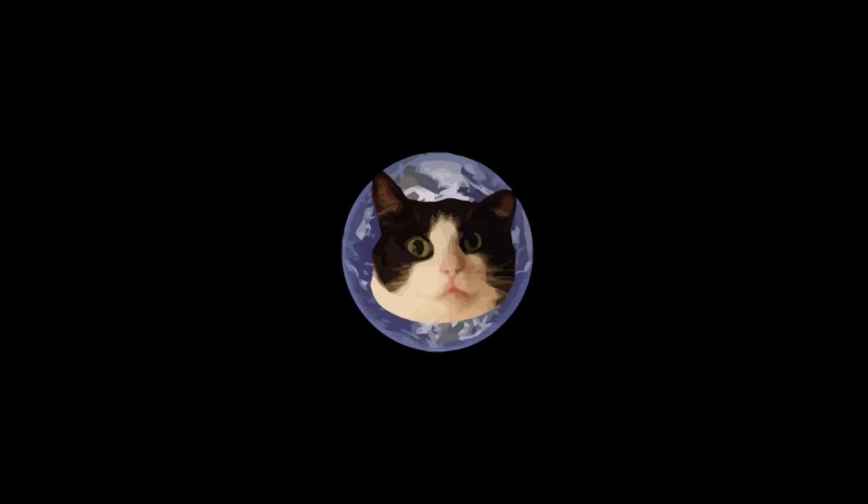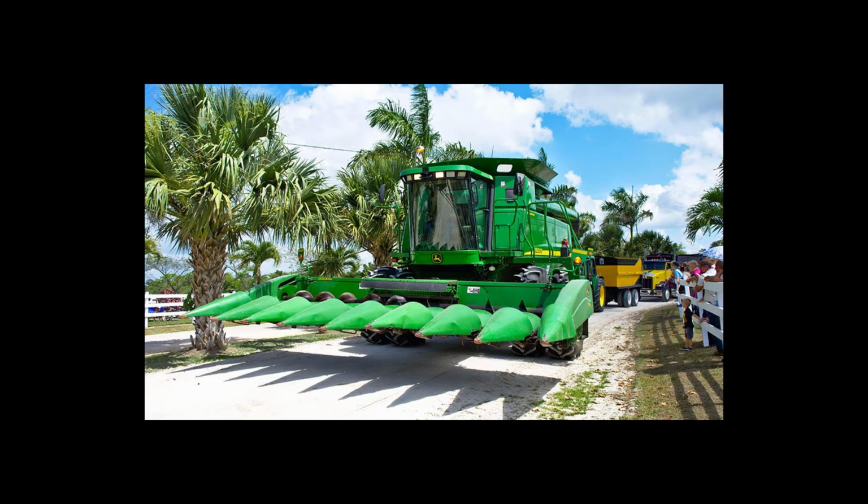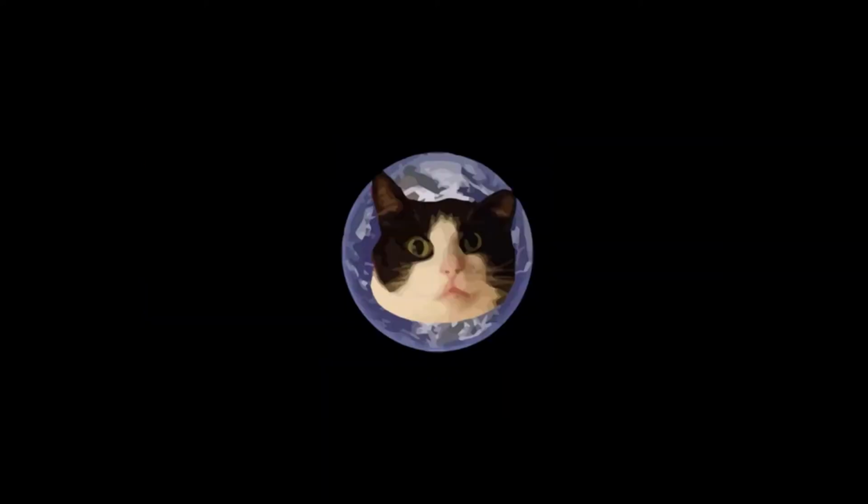This is usually done by increasing the yield of produce. This can be done by an increase of mechanization of farms, making them more efficient and meaning that less workers are necessary to tend to the same amount of land.